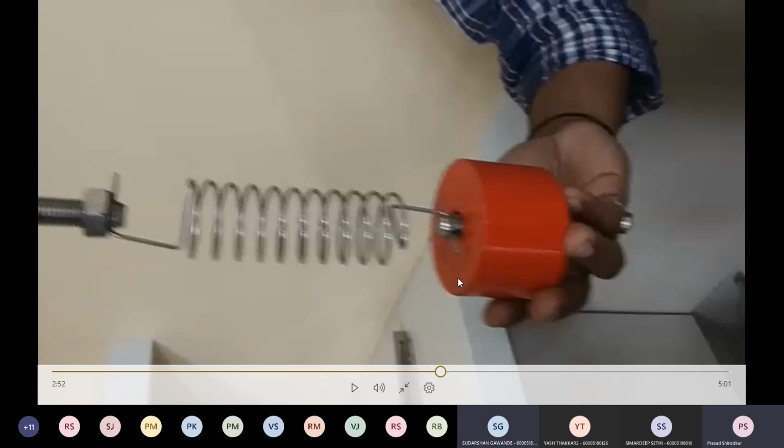Sir, 50 gram is of whose weight? No, 50 gram is the weight of the bolt. So then we will have to consider the weight of the bolt for the natural frequency of the spring also, no? Yes. Everywhere you have to add 50 grams, even in the stiffness equation. Okay. Thank you, sir.